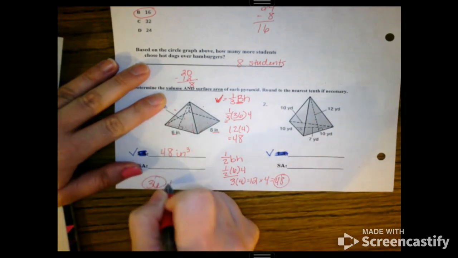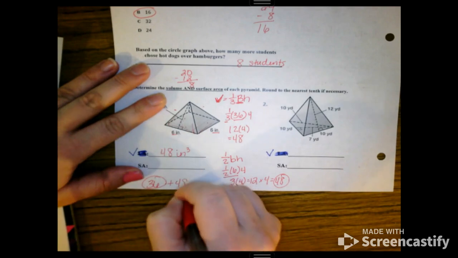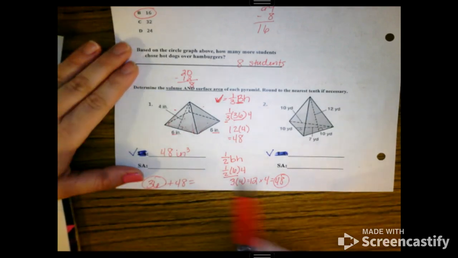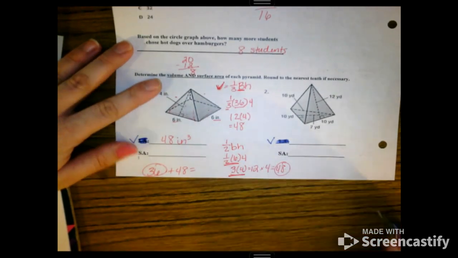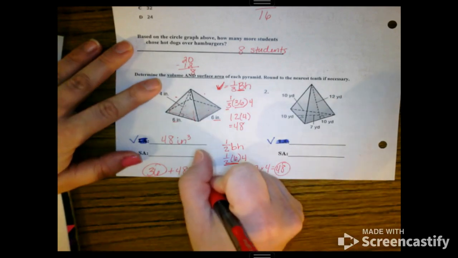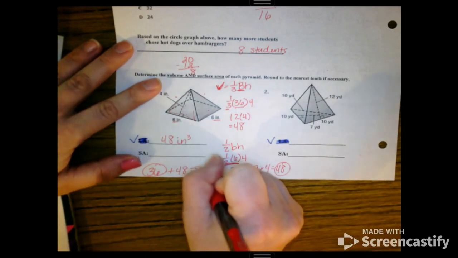I have to add it to my base. Where did you get 12? Because 3 times 4. Where did you get the 3? I have 6. So 36 plus 48 is what? 84.